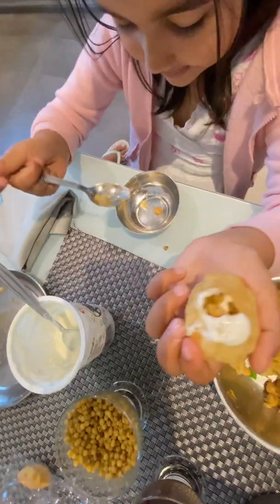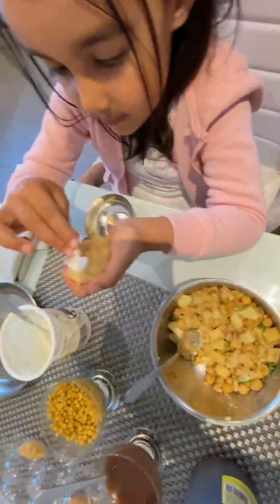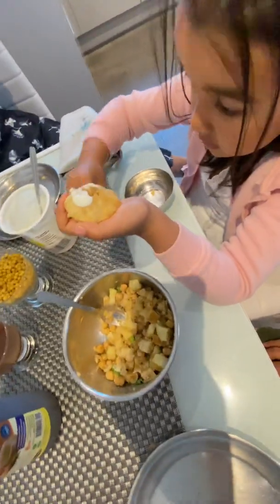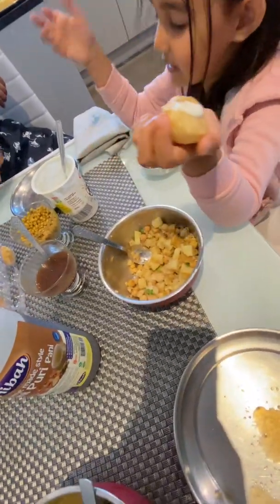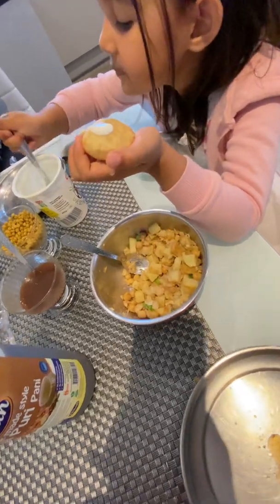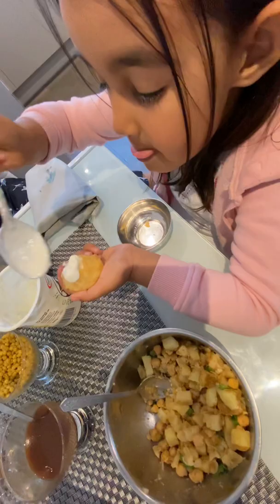Sorry, I'll use it. Chutney. Oh, you don't need chutney, mother. You don't need chutney? No, I don't need chutney. Okay. More curd? Yeah, extra more curd.